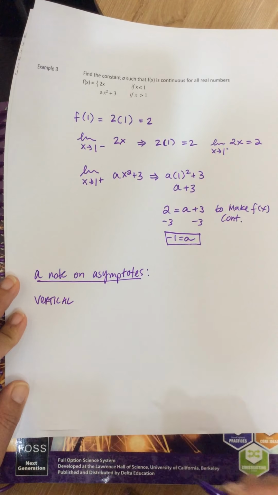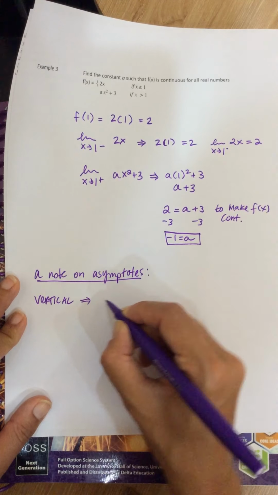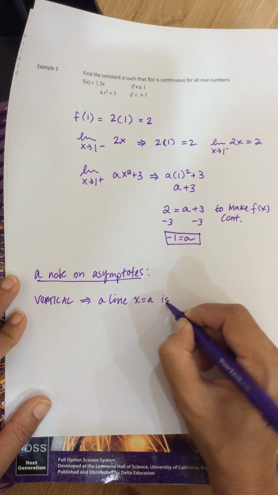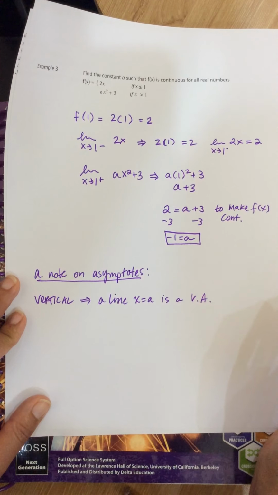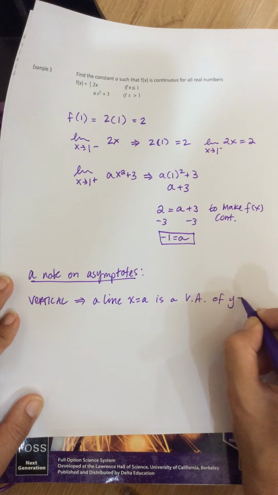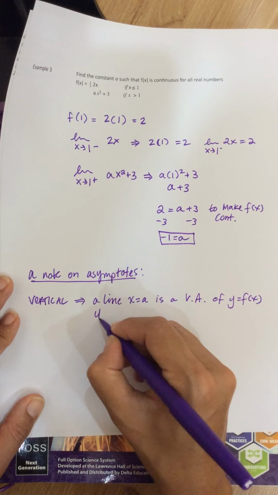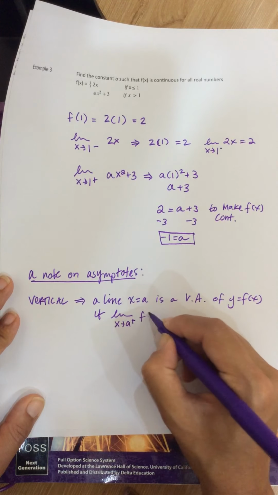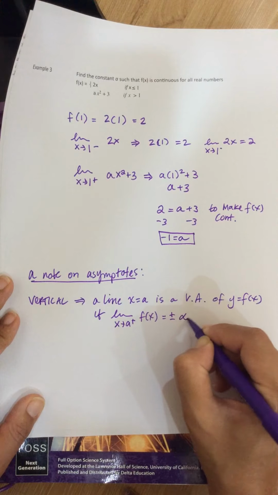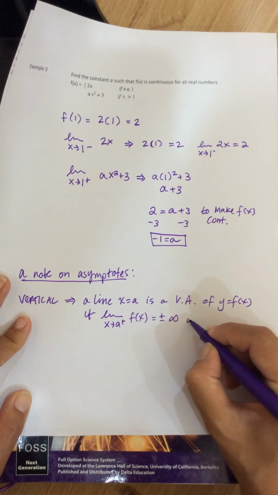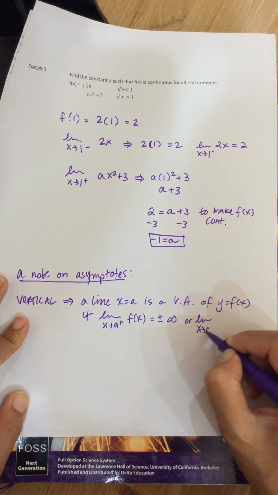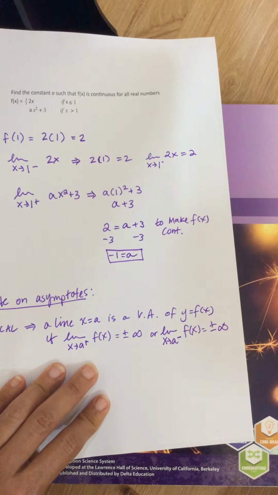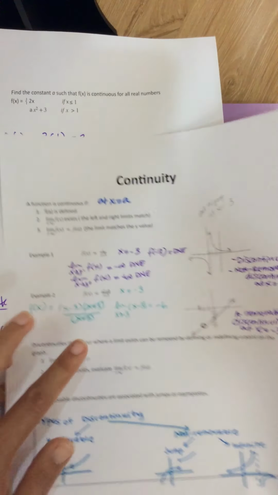Let's talk about vertical asymptotes first. A line x equals a is a vertical asymptote of y equals f of x if the limit as x approaches a from the right of f of x equals positive or negative infinity, or the limit as x approaches a from the left of f of x equals positive or negative infinity, which hopefully makes sense because that was our example here, right?